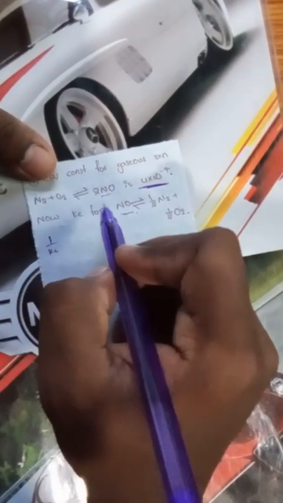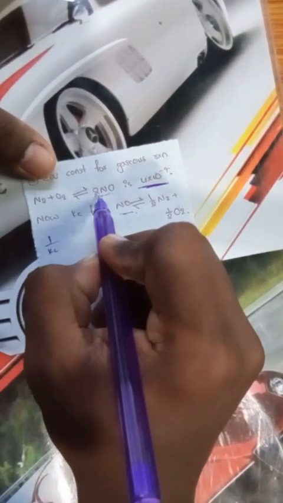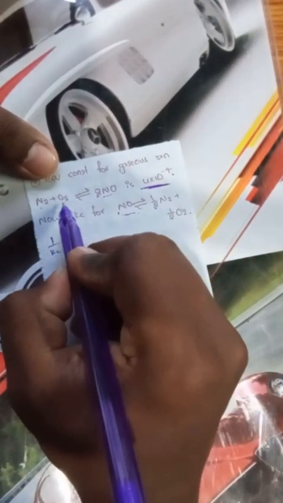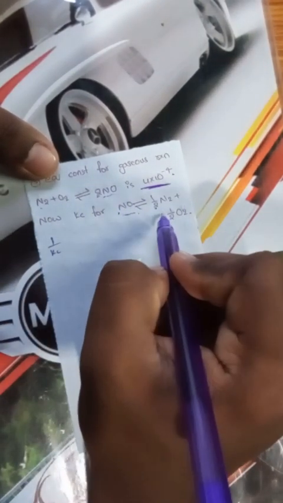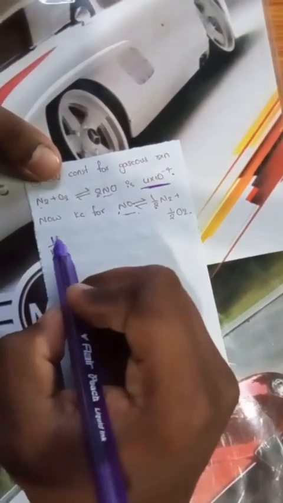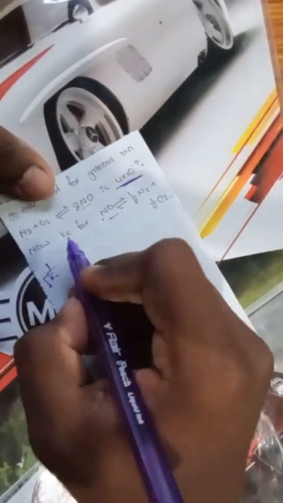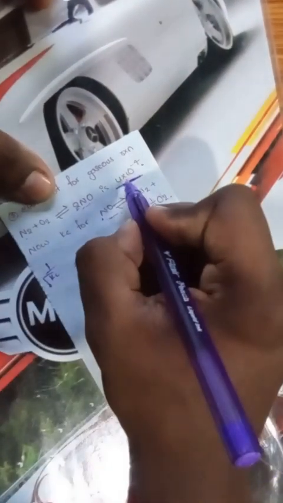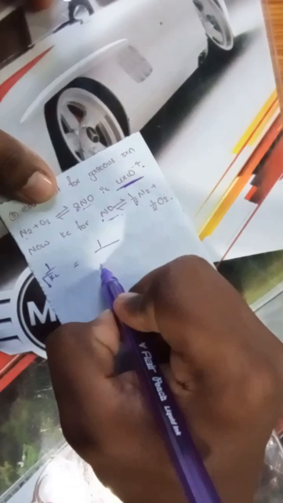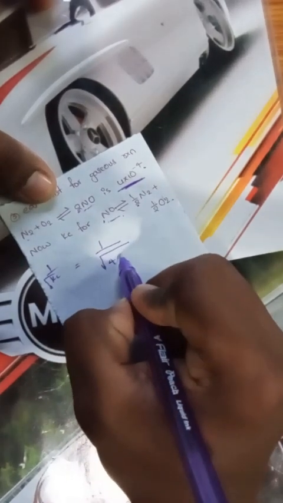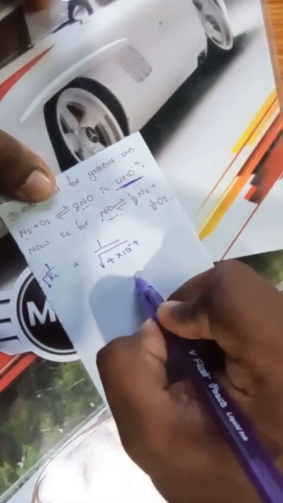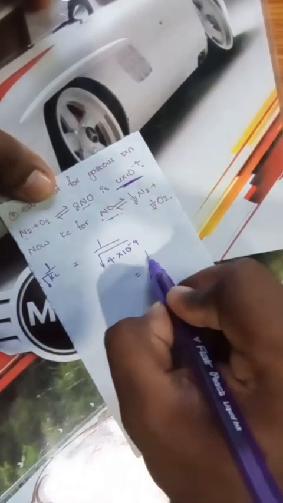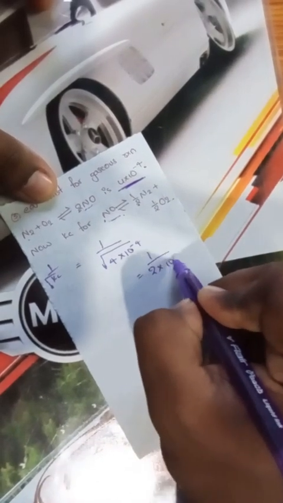Next, here 2 moles of NO, but here only a single mole, and here 1 mole, here half mole. Meanwhile, they have divided the equation by 2. So we have to take root over Kc. So the answer will be 1 by, the Kc value they gave, 4 into 10 to the power of minus 4. So it becomes root over 4, which is 2, into 10 to the power of minus 2.